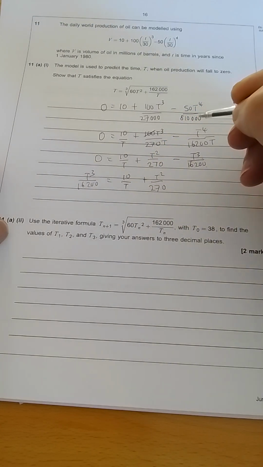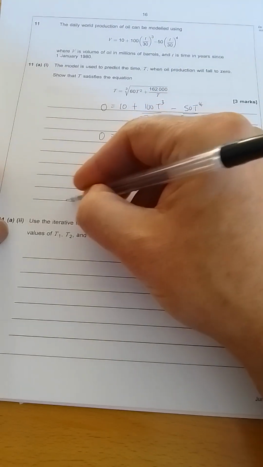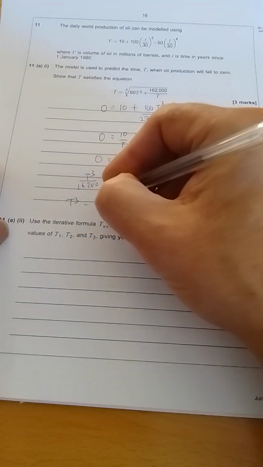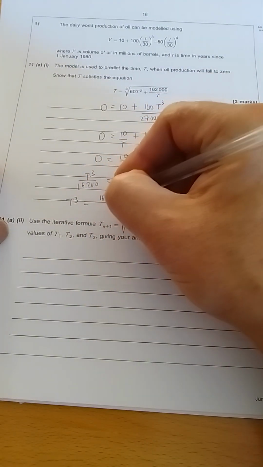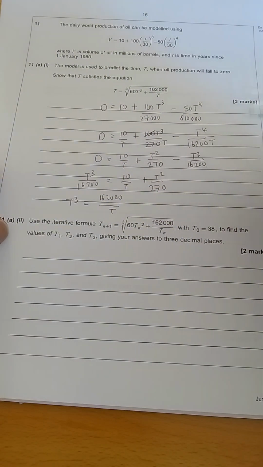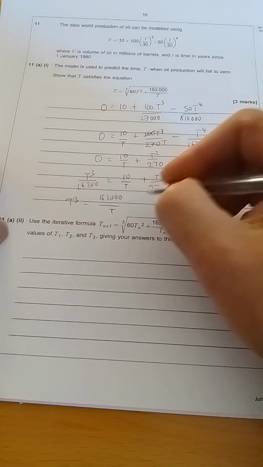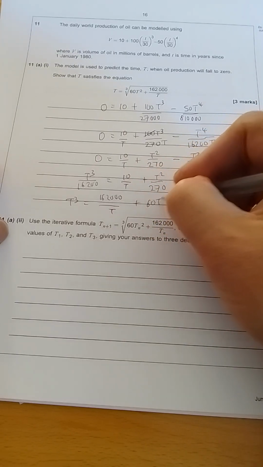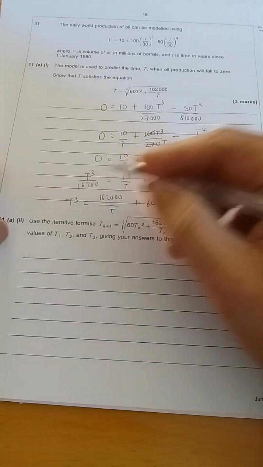Multiply both sides by 16,200, which will give me T cubed is equal to 162,000 over T. And multiply this term by 162,000, so I need to do 162,000 divided by 270, which will give me 60 T squared. And now you can see I have the inside of this cube root.